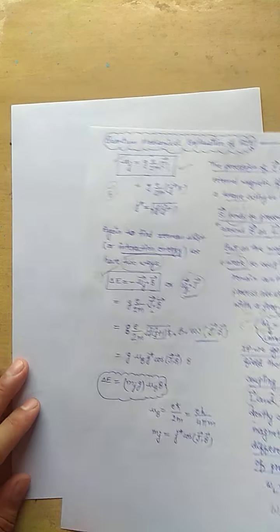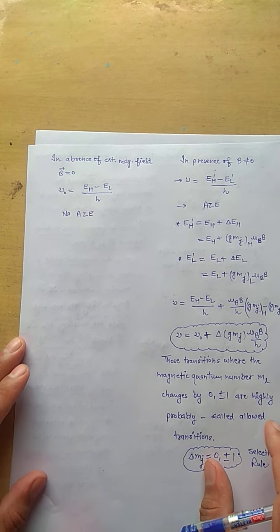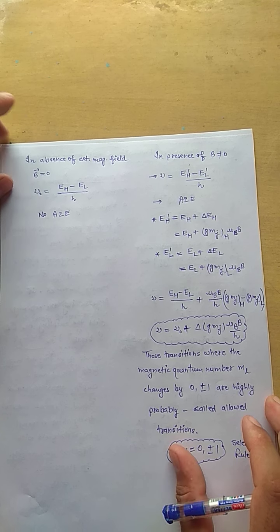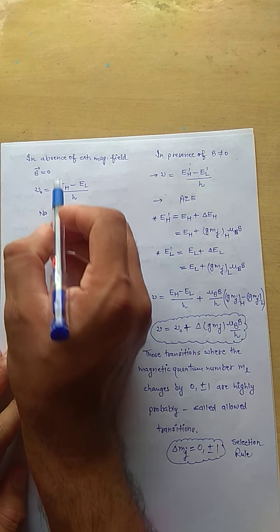Now one more point is, if we find the shift in the energy levels, then we will treat it like this.